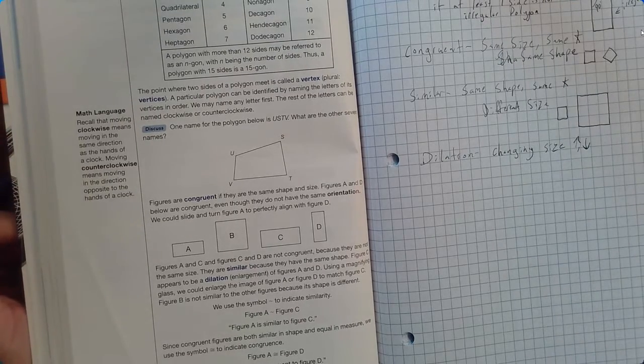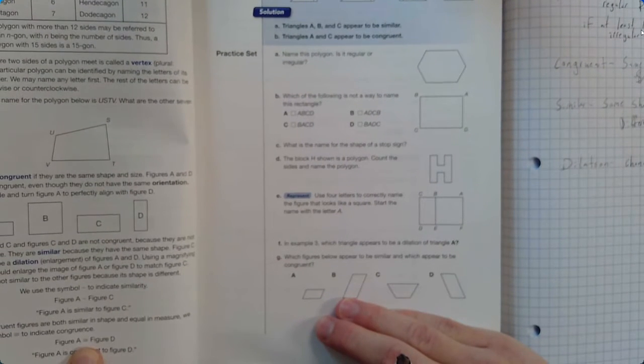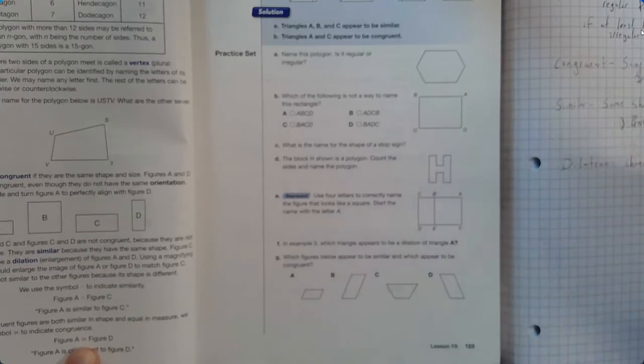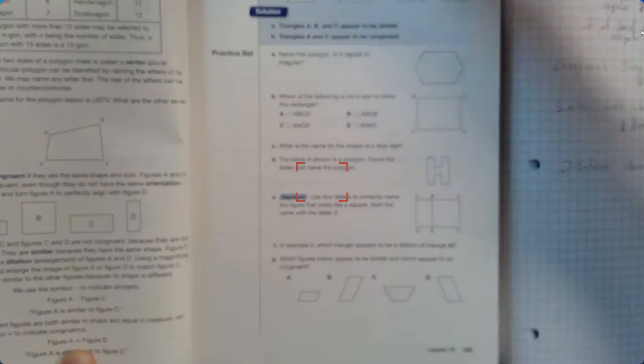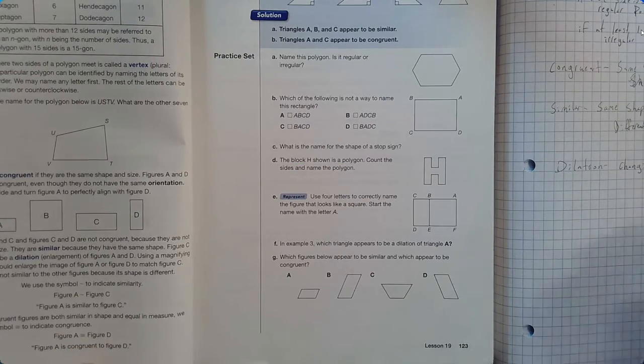So either larger or smaller, okay? Oh, and this is the symbol we use for similar: 2 lines and then the wavy line on top.